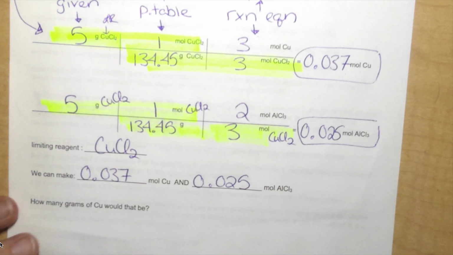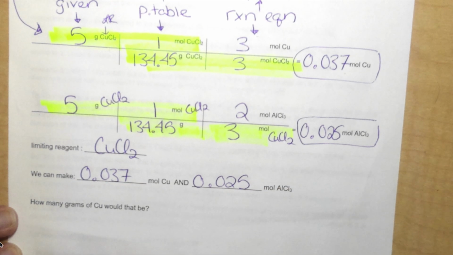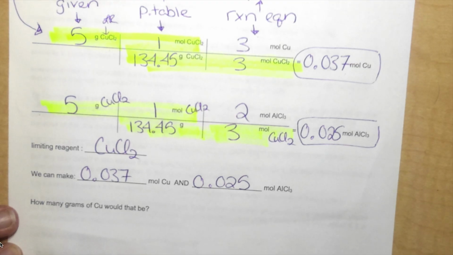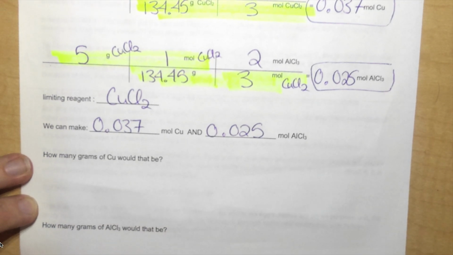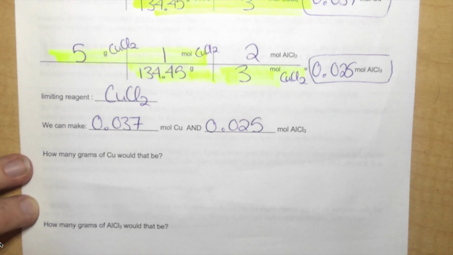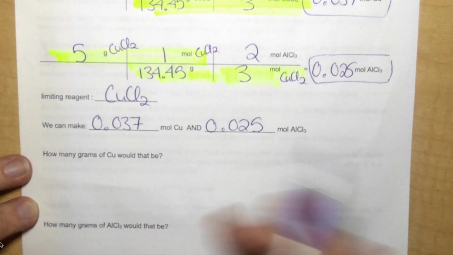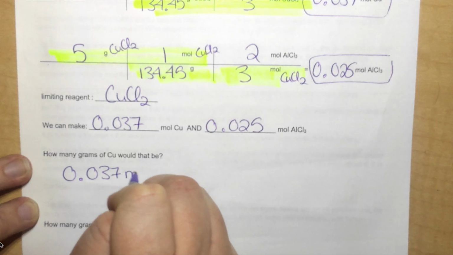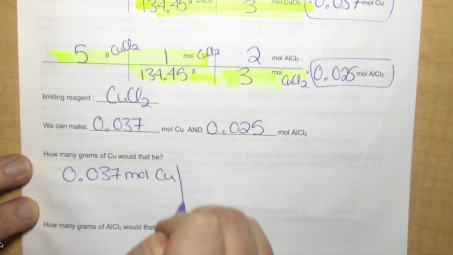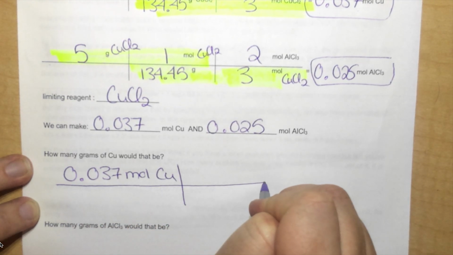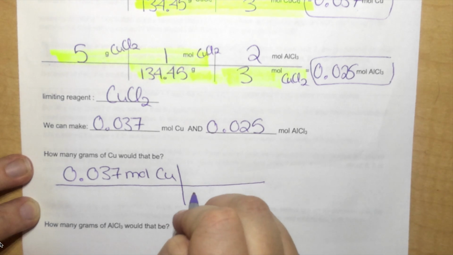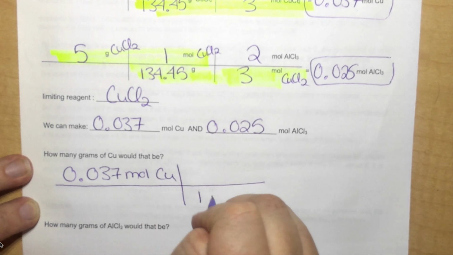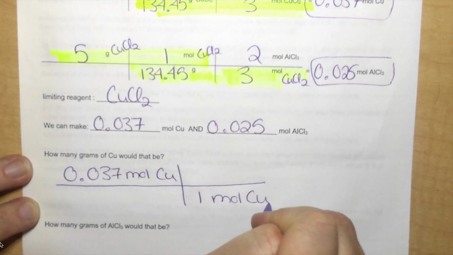Now, last but not least, because moles are weird numbers, we don't love moles, we want to get those to grams. We want to make it something easier for us to understand. So how many grams of copper would that be? So we're going to take our numbers. If I'm going to make 0.037 moles of Cu, moles of Cu on top, I'm going to put 1 mole of Cu on the bottom.